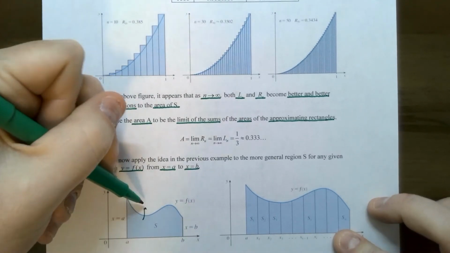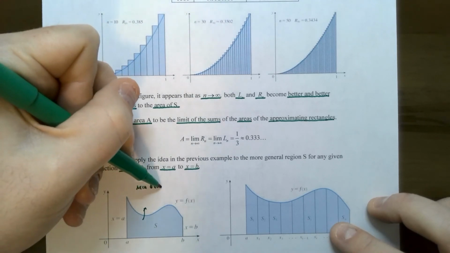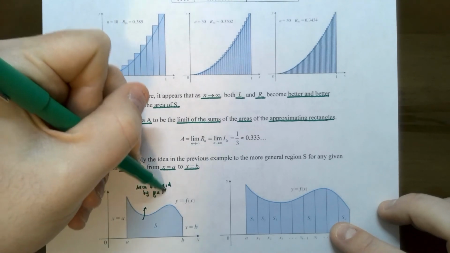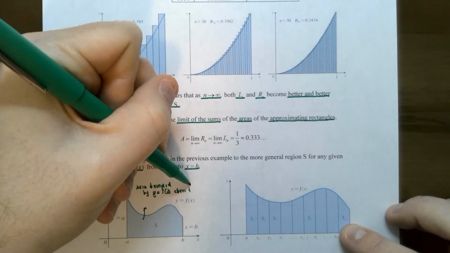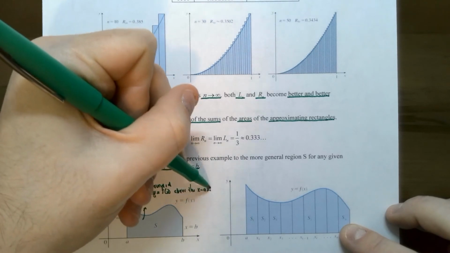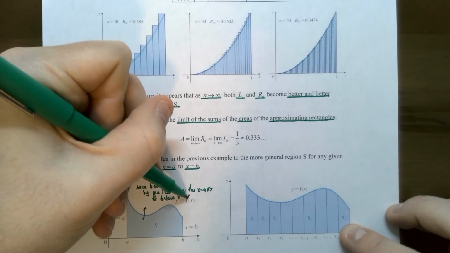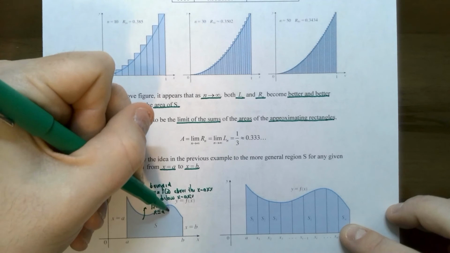So we're going to find the area bounded by y equals f of x above or below the x-axis from x equals a to x equals b.